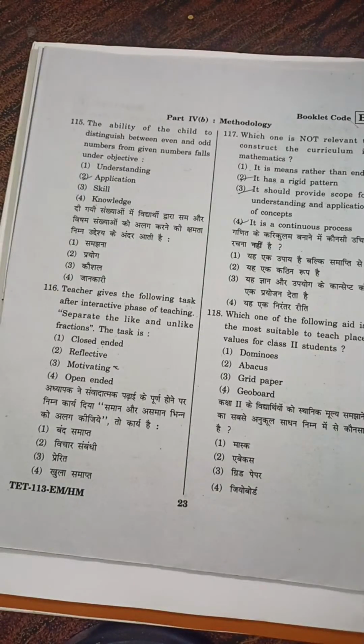So methodology questions. And I can see the question number 115.